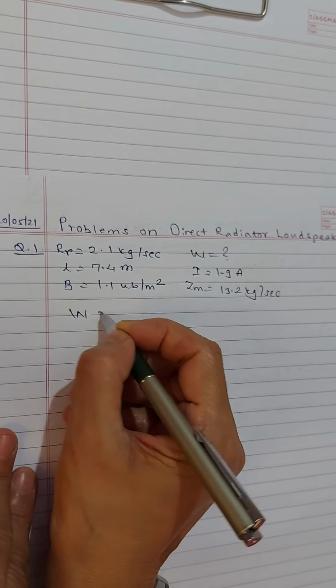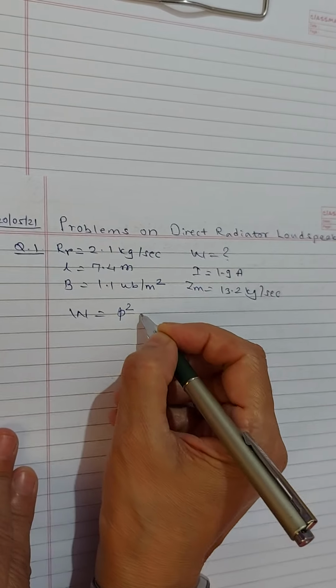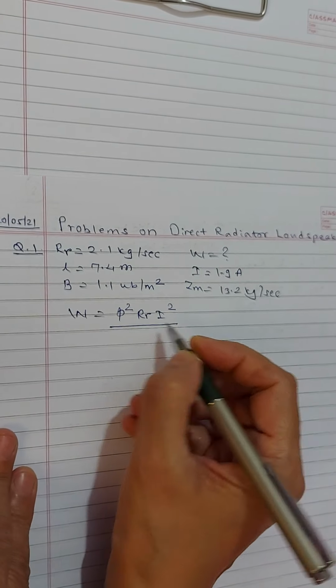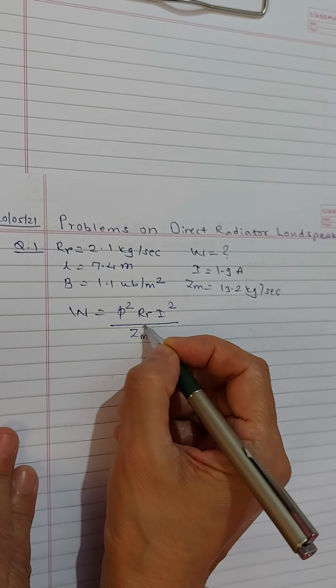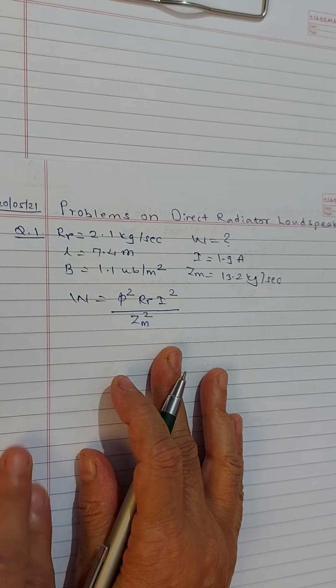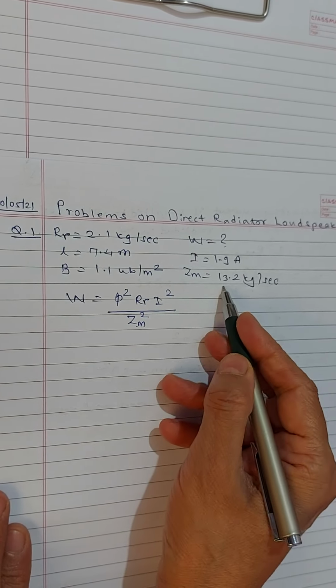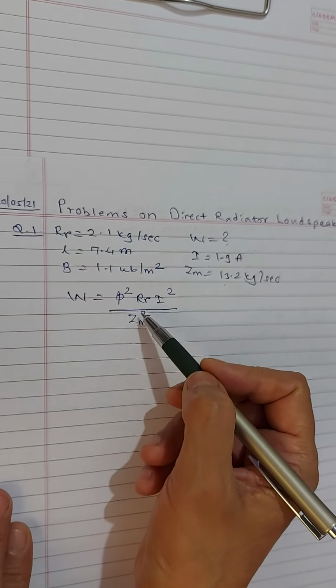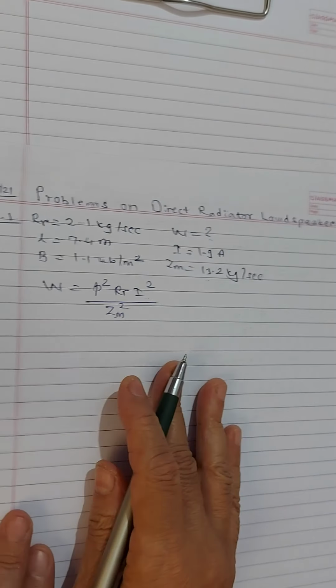So the formula is W is equal to φ² RR I² divided by Zm². Zm is your mechanical impedance. In this case, what all is given? Zm is given, yes. Is I given? Yes. Is φ given? Yes, B and L. RR given? Yes. So just substitute and get the value.